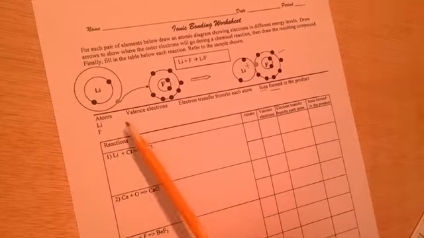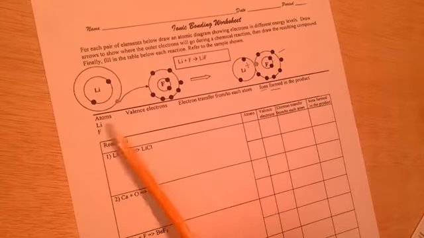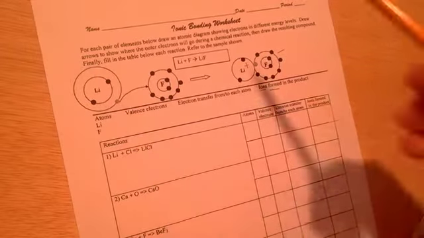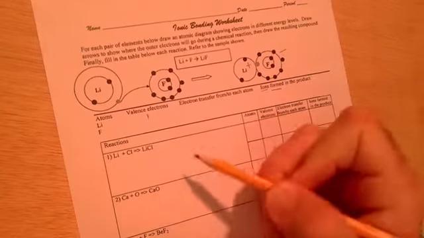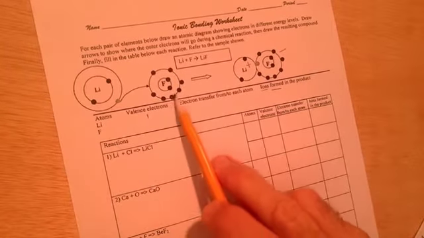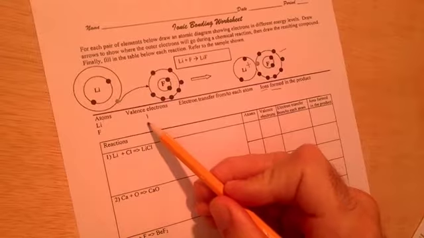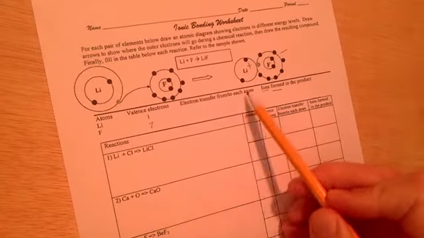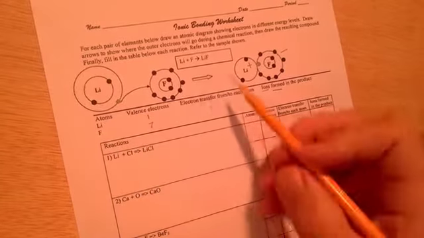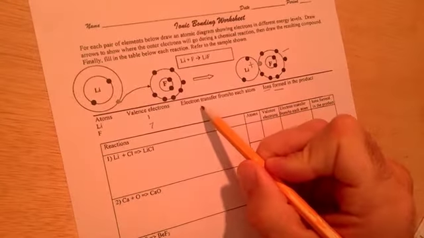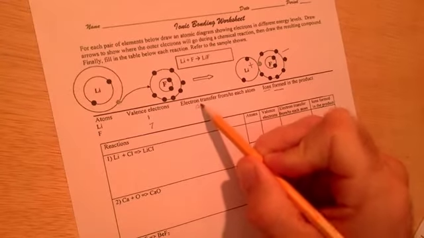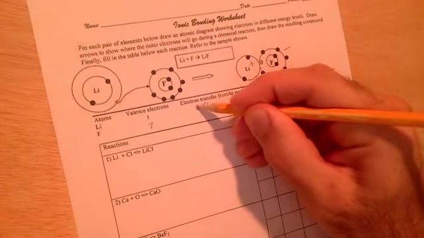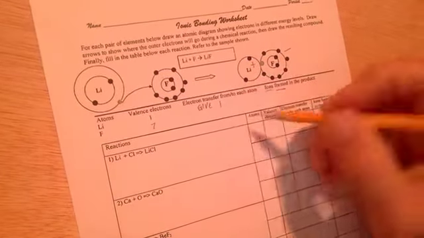Now, you could also fill that in. So, for the atoms, lithium, how many valence electrons? Remember, valence is the outer shell. So, in the outer shell, there's only 1. So, I would write down, hey, there's only 1 valence electron. How about fluorine? In its valence, in its outer shell, it has 7. So, I'd write that down. Electron transferred from or to? Well, lithium has 1 to leave. So, I'm going to say give 1.